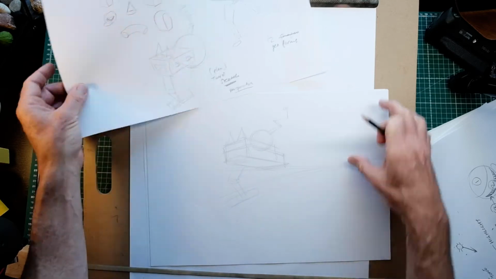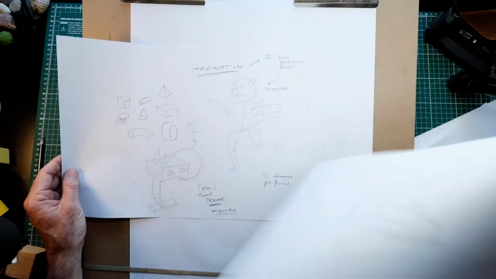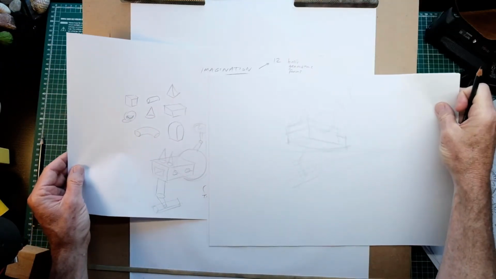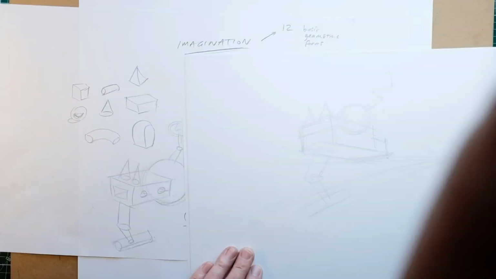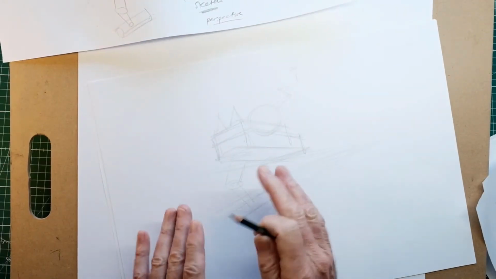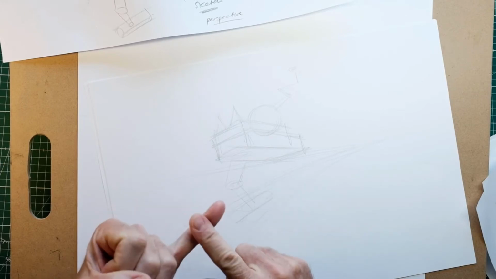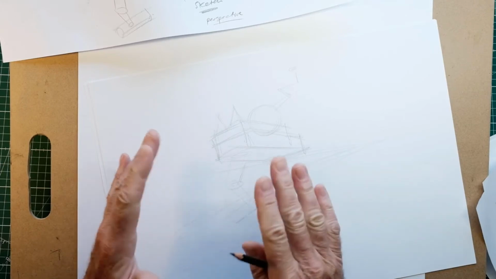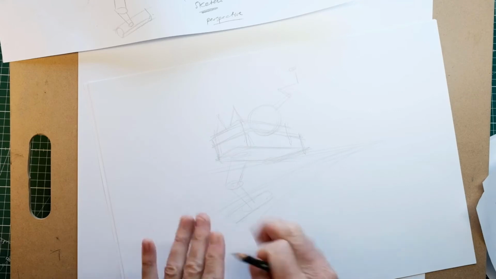So it's changed a little bit. Because I'm just thinking and I'm the boss, so I can change it, right? Not bad. But I want to now just plan this a little bit more, check my perspective and plan the tone. This is not the finished drawing, this is a plan.